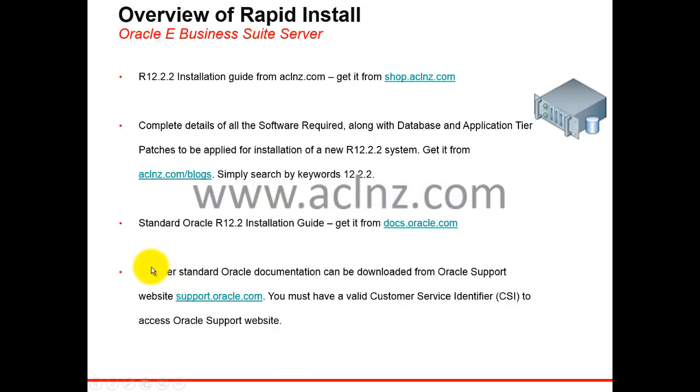Then there is a lot of other documentation which can be downloaded from the Oracle support website, but in order to access Oracle support at support.oracle.com, you must have a valid customer service identifier, also called a CSI number.